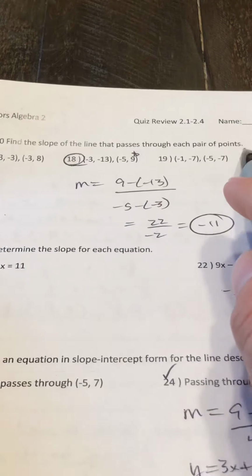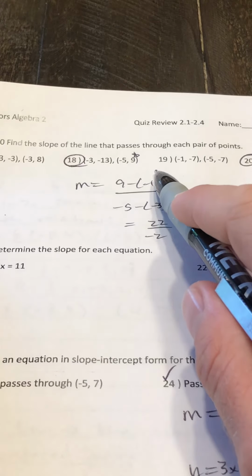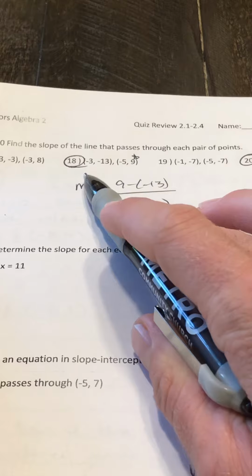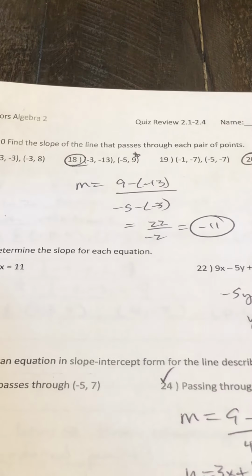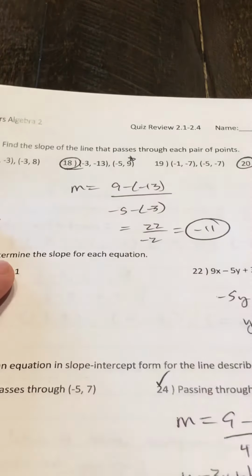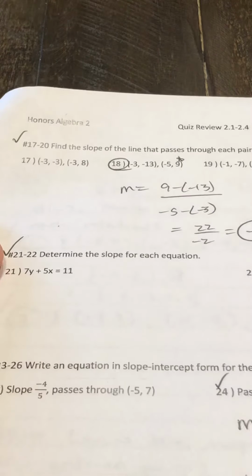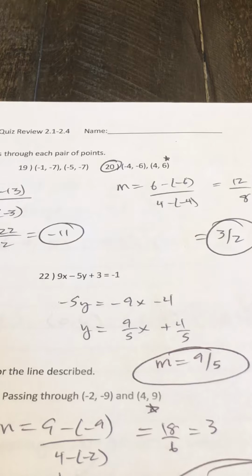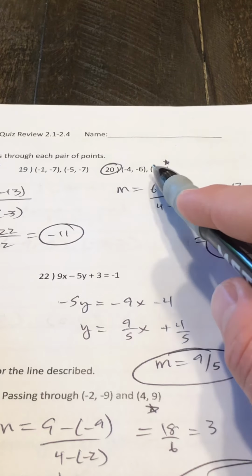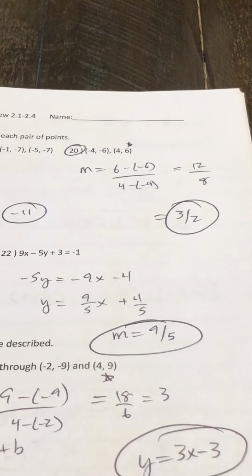Find the slope of the line that passes through each pair of points. That's the bigger y, so I'm going to do 9 minus a -13 over -5 minus a -3. There you go. This one is undefined. You get either -11 over 0 or 11 over 0. 17 is undefined. And this one looks like it's 0, but it's 6 minus a -6 over 4 minus a -4. It's actually 3 over 2. See, this is the same thing.